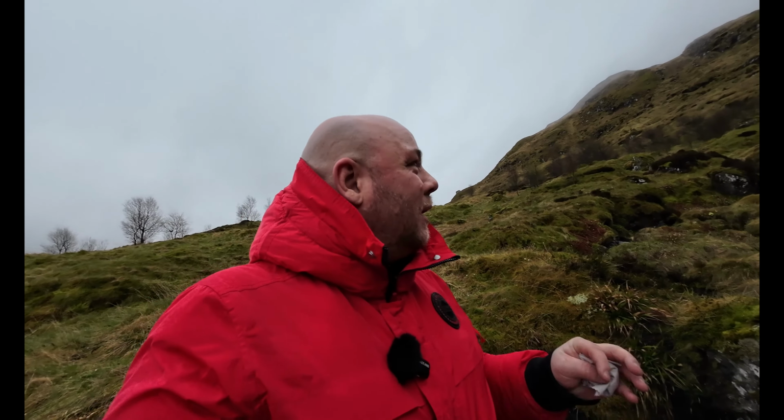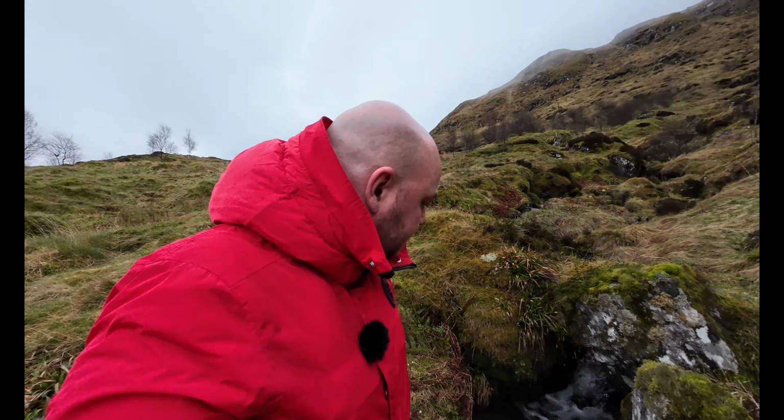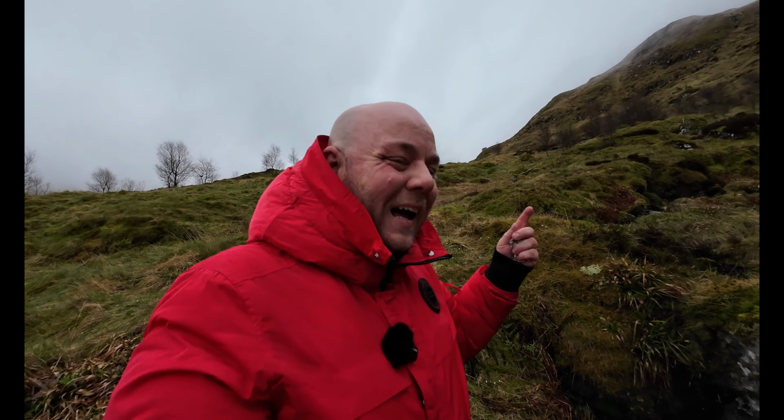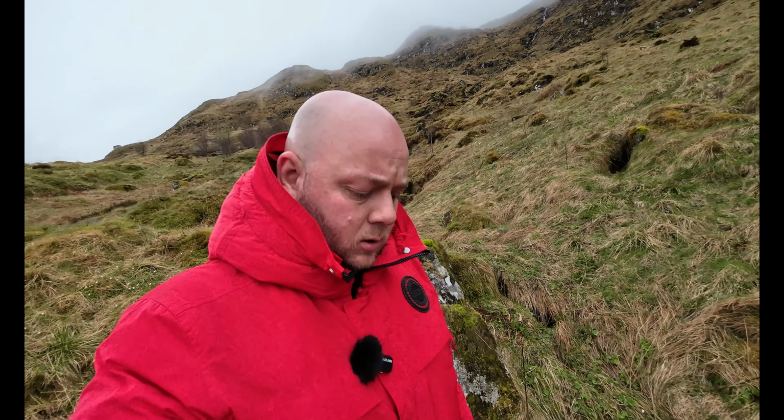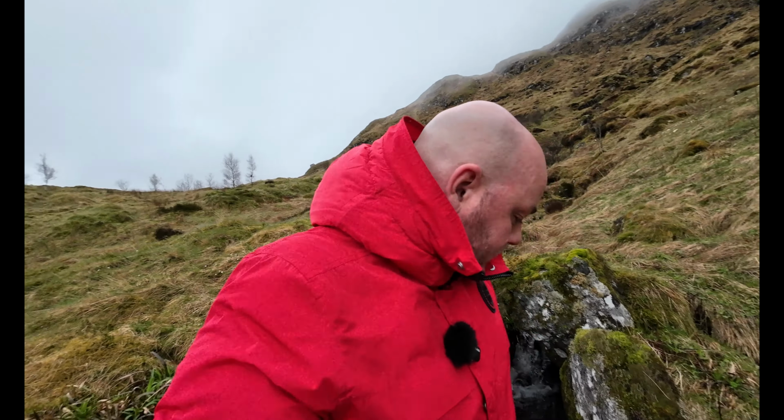I don't know if maybe go further down, further away and use the telephoto lens, but I just don't think it'll have the same effect that I'm looking for. Anyway, let's go back to it.